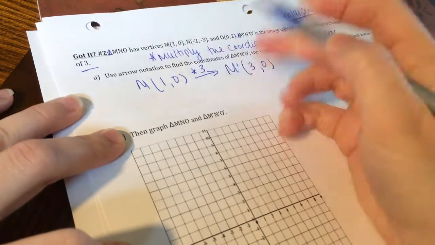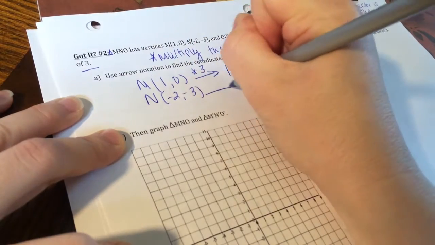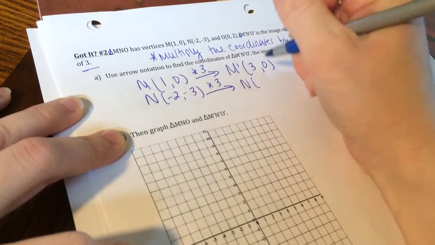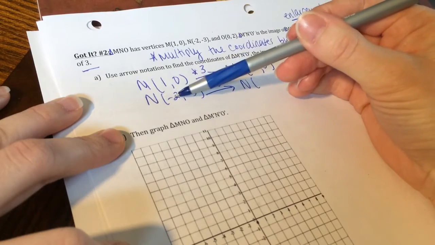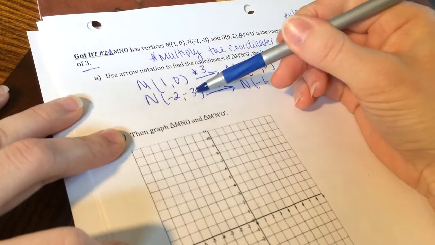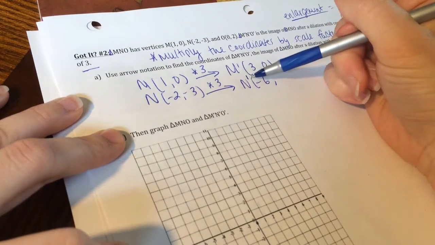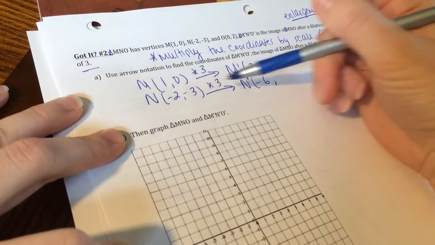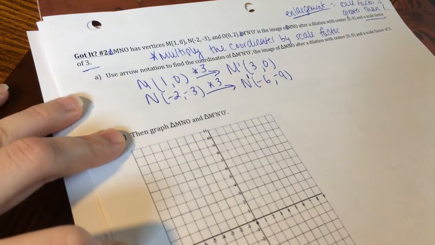Then we have to take N in our triangle. N starts at -2, -3. We're going to use arrow notation and multiply by 3 because that's our scale factor. And N' is now at coordinates, well, our x is -2. -2 times 3 is -6, our new x coordinate. This is N', don't forget. I forgot the little prime notation. This is N'. Our y coordinate, -3 times 3, our new y coordinate for N' is -9.